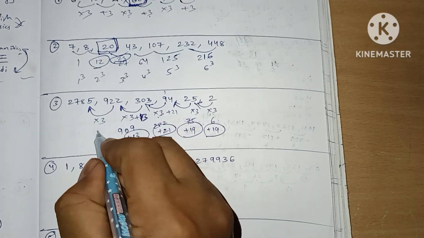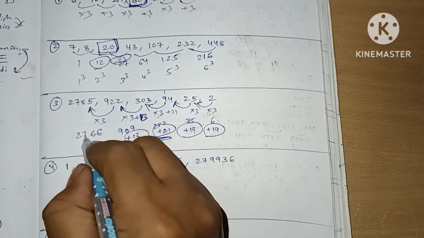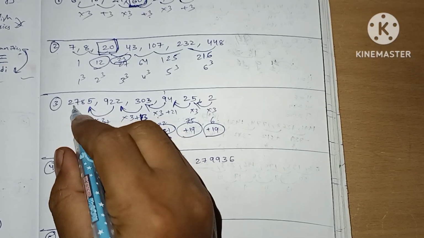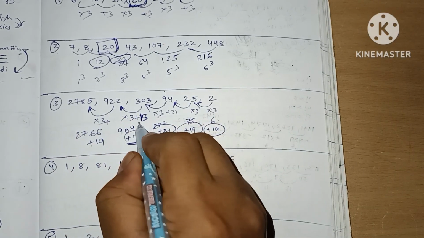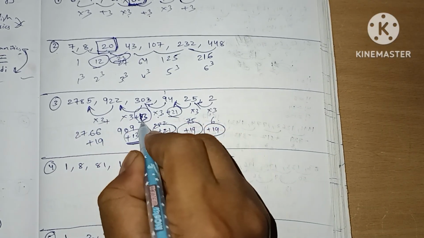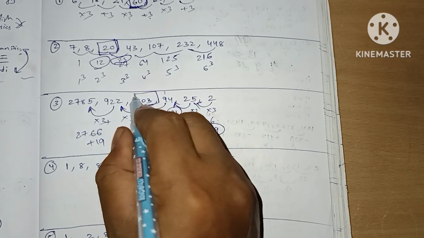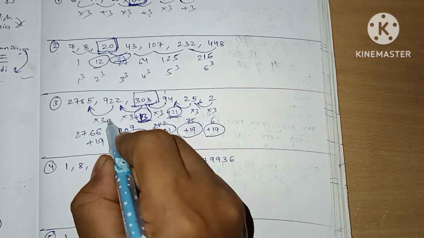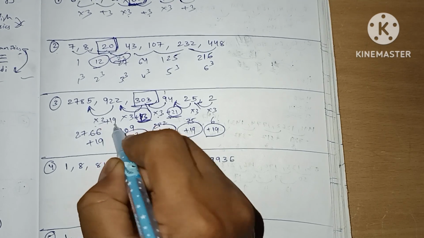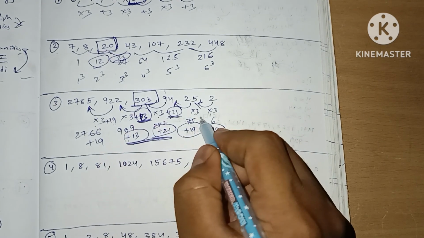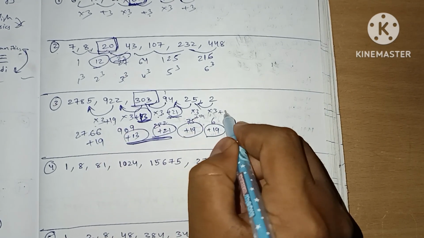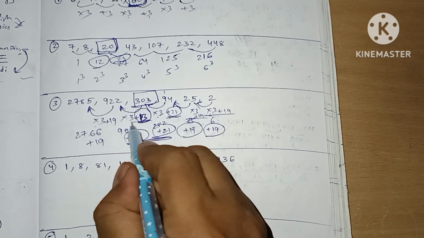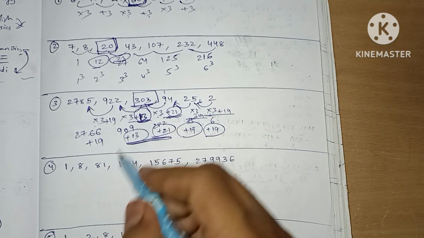Into 3, 6 27 plus 19, we get 2785. So here we have 13 and here 21. So these two are wrong numbers. So our wrong number is 303. Okay, so we got into 3 plus 19, into 3 plus 19, into 3 plus 19 is the series. But we have a wrong one here. So our wrong number is 303.